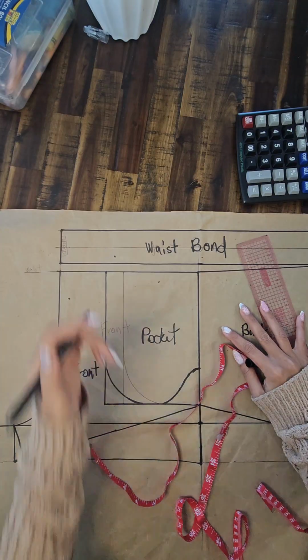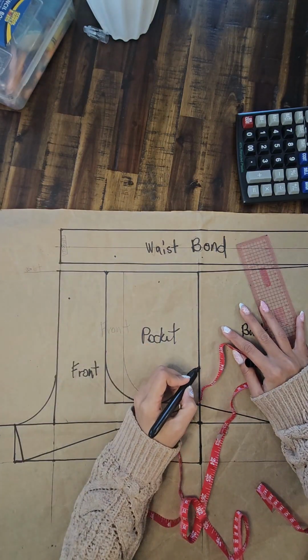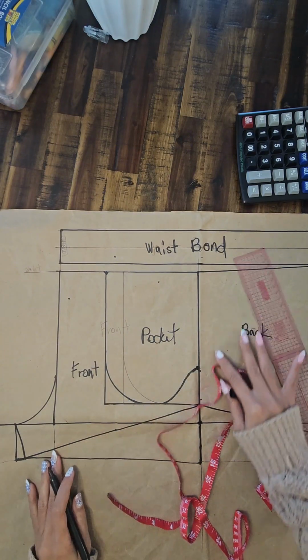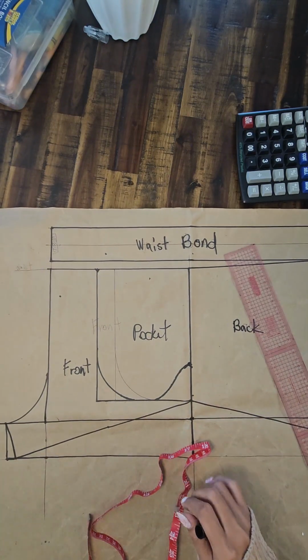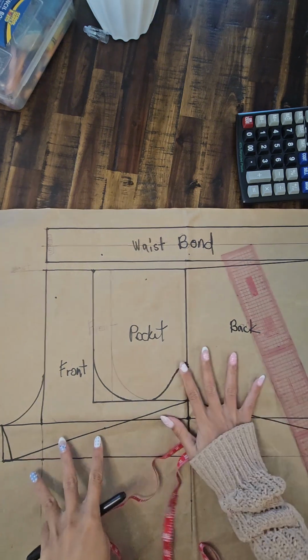If you want to put notches in here, put notches in here for the front. It's for the pocket. That's the important part. So yeah, I think that's it.